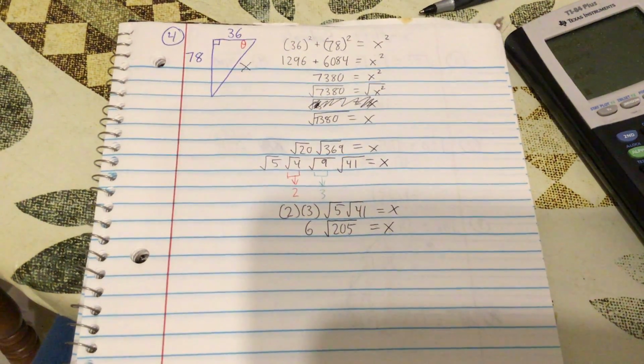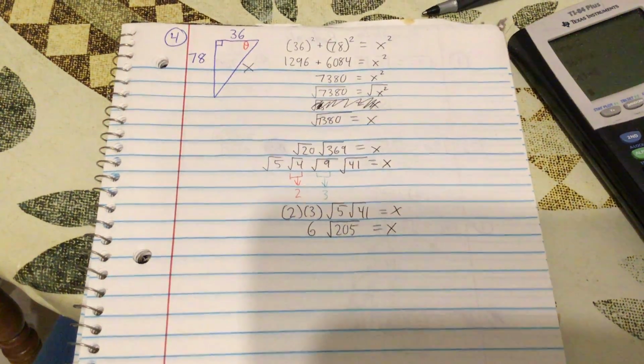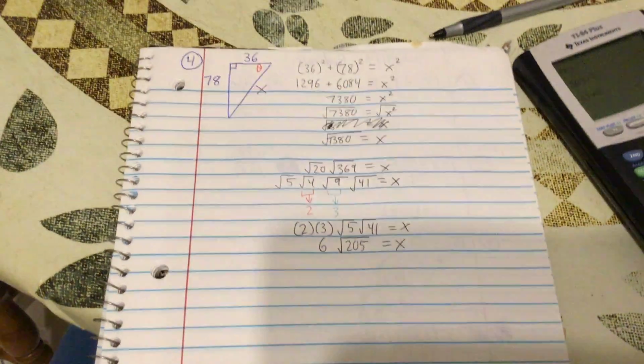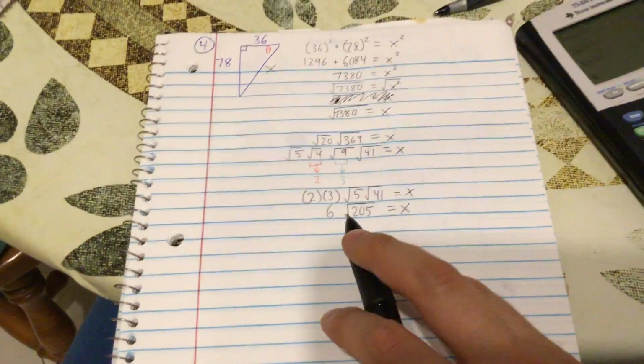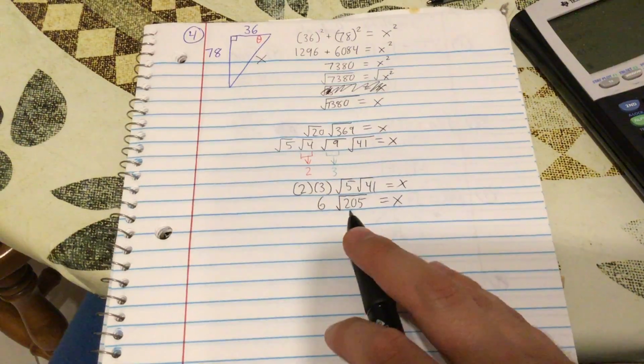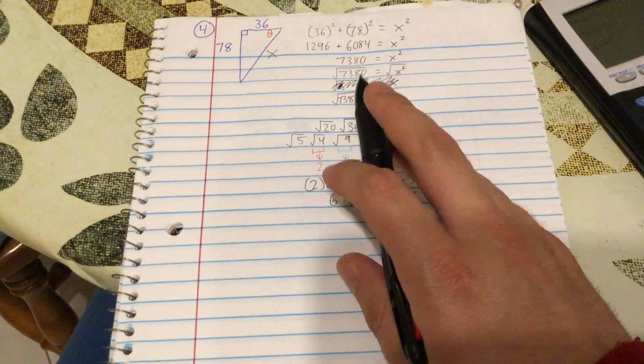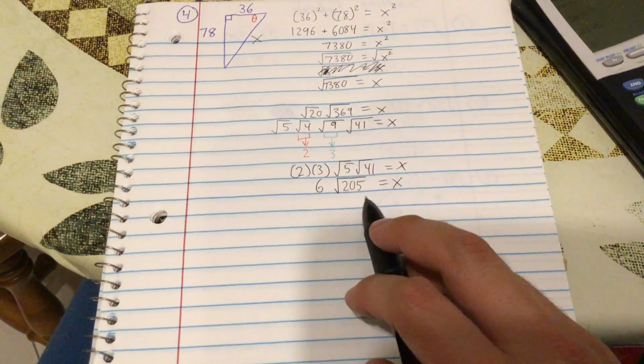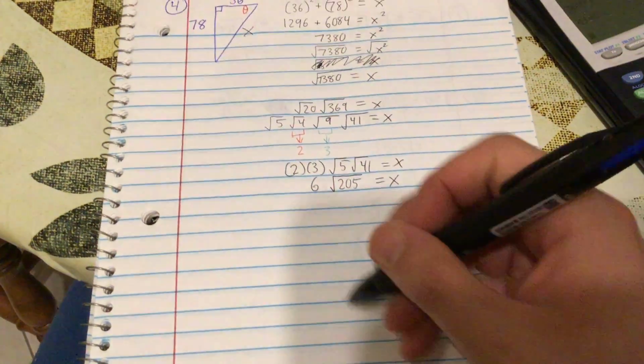But you know what? California pays me, so no, I'm just kidding. But the idea is this would be the most simplified way to write the square root of 7,380 without a calculator.